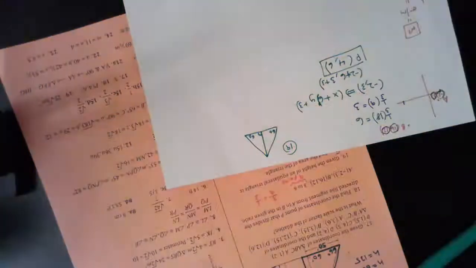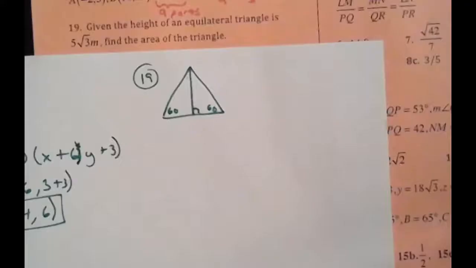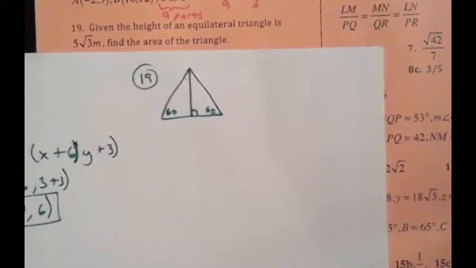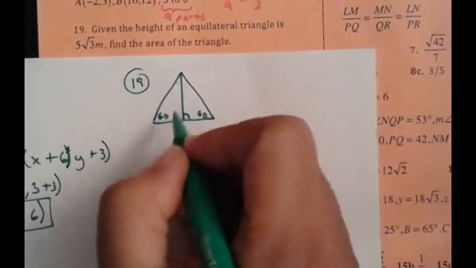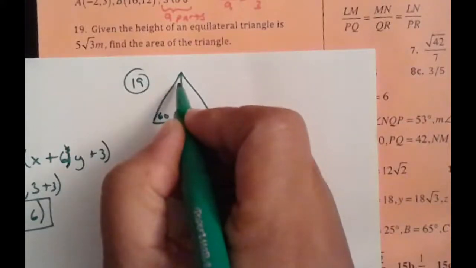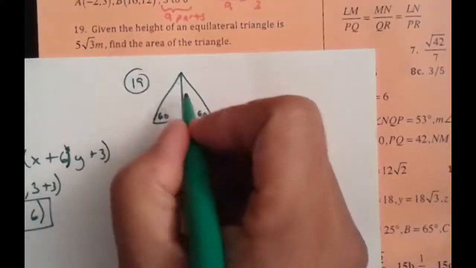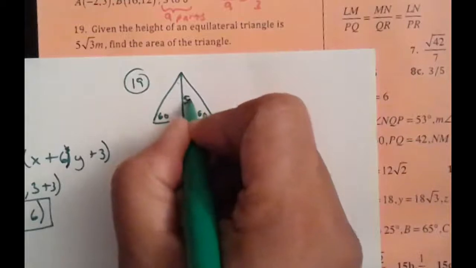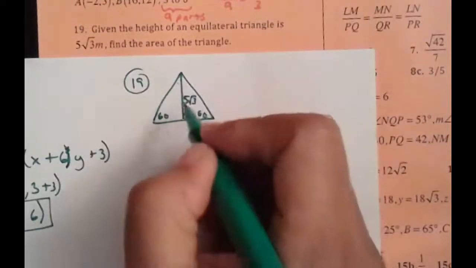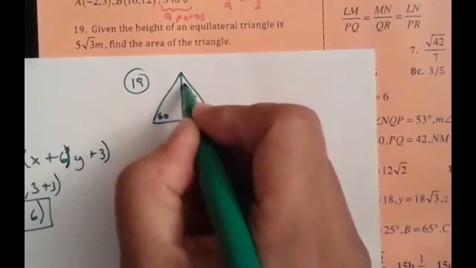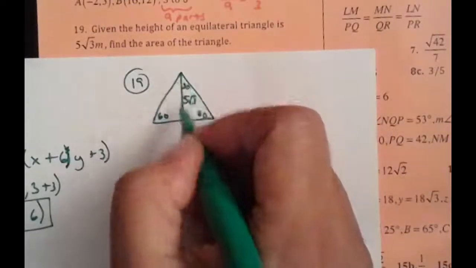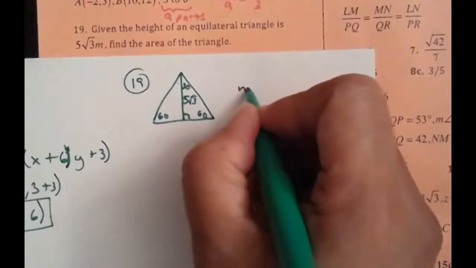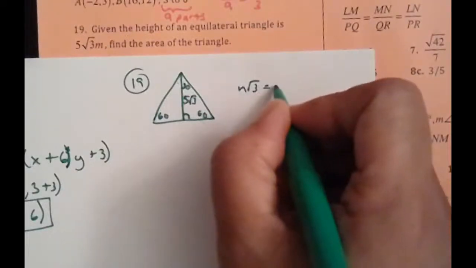We have a height of 5√3, so this is 5√3 for the height. Keeping in mind that this is a special little right triangle here, a 30-60-90. So if I know this height is 5√3, which would be n√3, we can say that the n is going to be 5. So we know that this length is 5 here, which means that this length is also 5, for a total of 10 across the bottom.